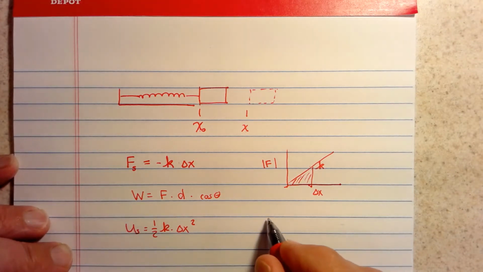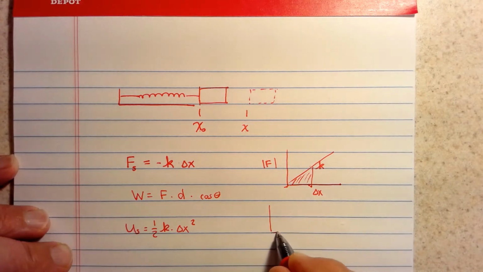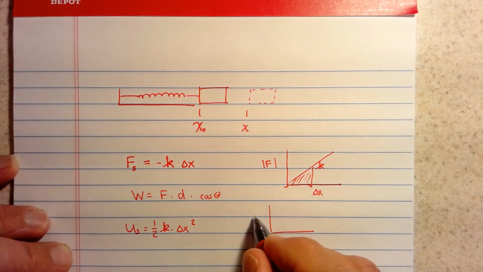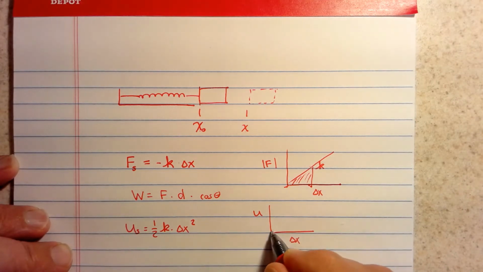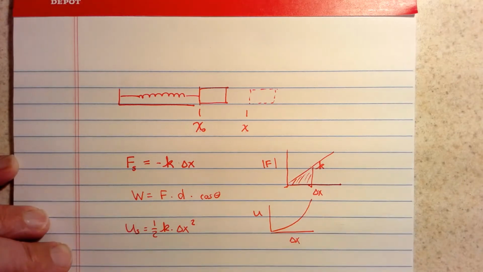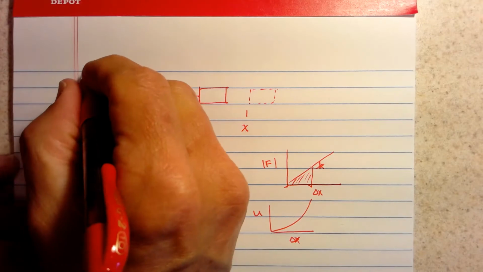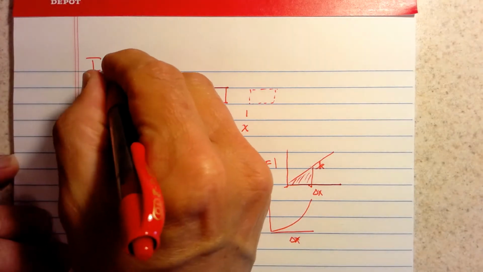And the important thing there is that if you were to graph the energy stored in the spring versus delta x, it is proportional to delta x squared. It would increase like this. So doubling the distance the spring is stretched would quadruple the force that is exerted, it would quadruple the energy that is stored in the spring. Okay, so that was the first thing, which is ideal springs.